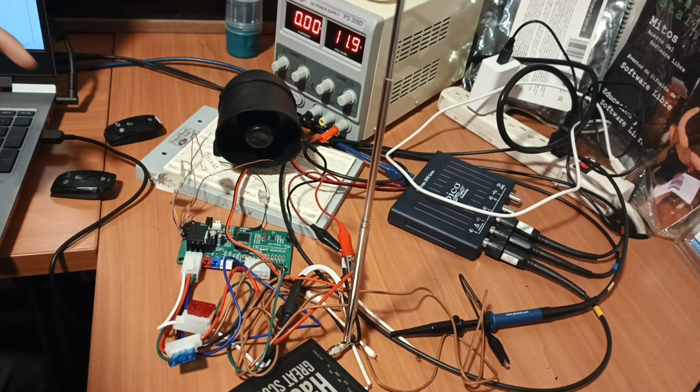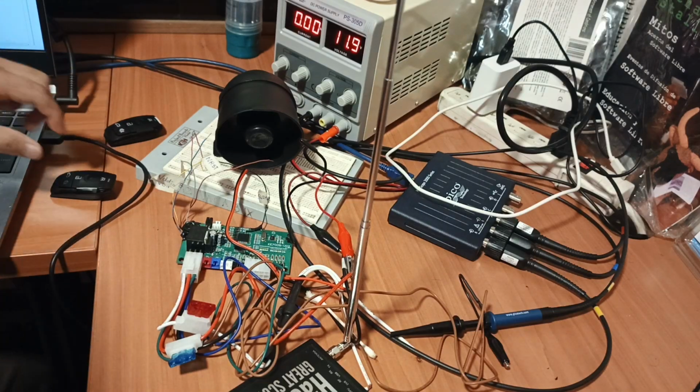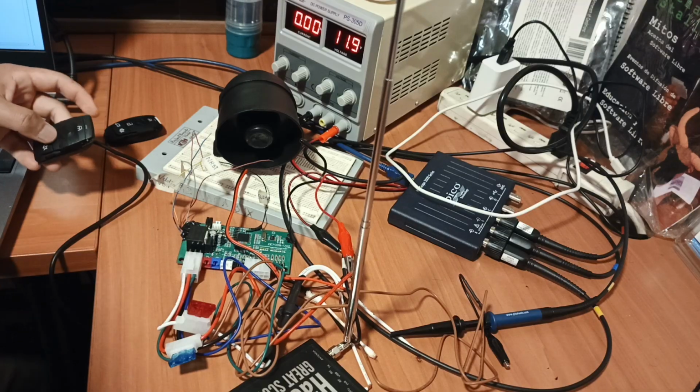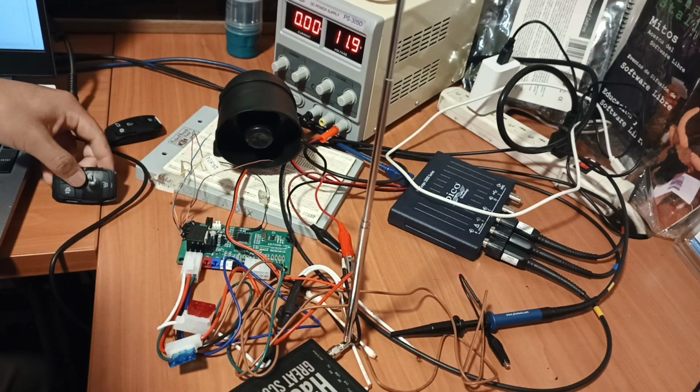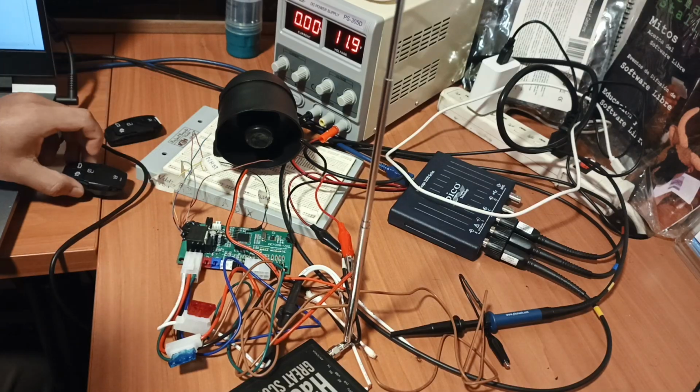So basically, I'm going to execute a brute force attack on the next rolling code. To do that, I need to execute a man-in-the-middle attack just to sniff one frame. In this case, the unlock rolling code, the rolling code that allows me to unlock the system.